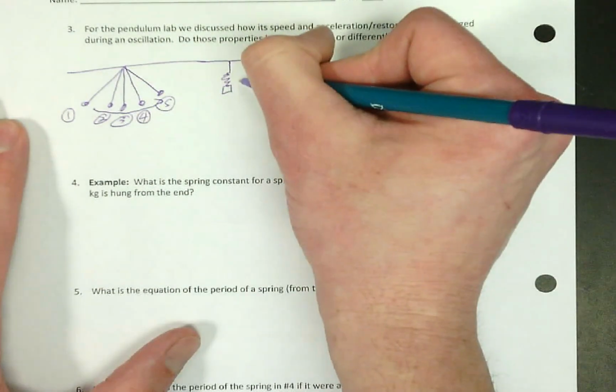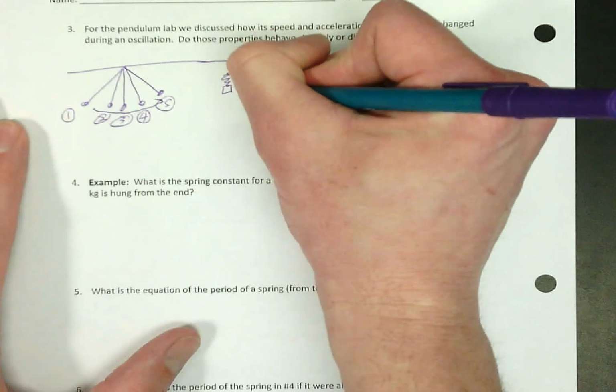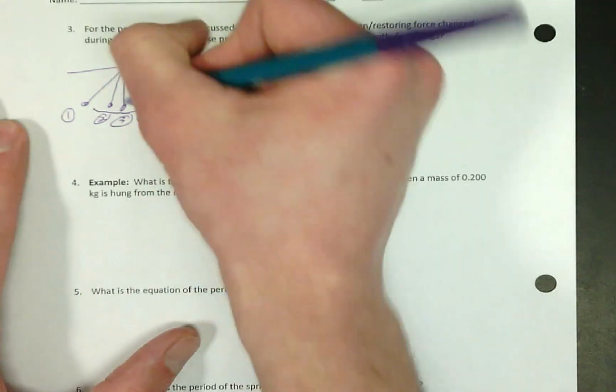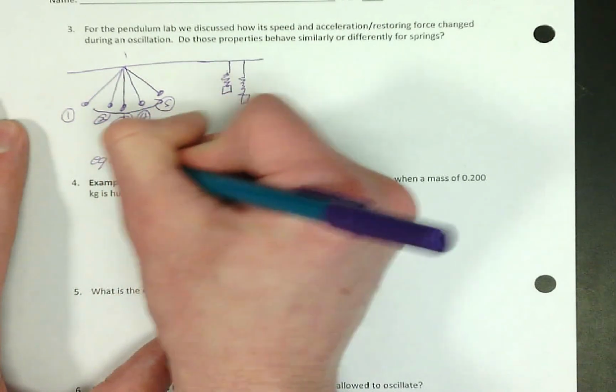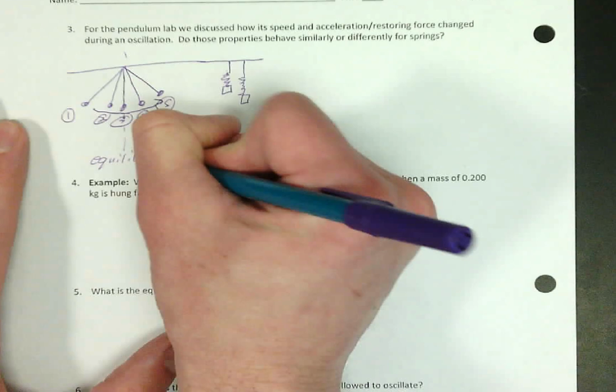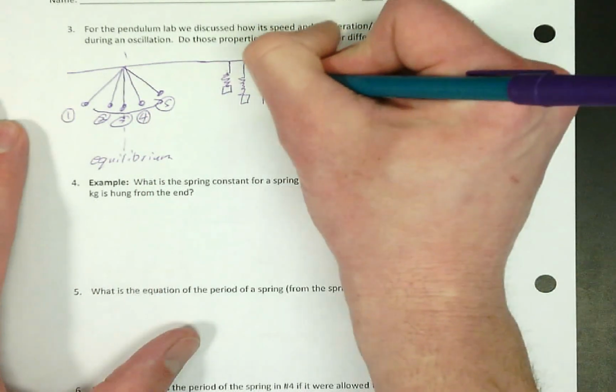So this is the spring compressed. Then the spring stretches out a little bit. This, by the way, is equilibrium. Okay, spring gets to equilibrium.